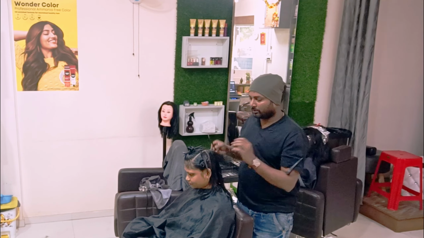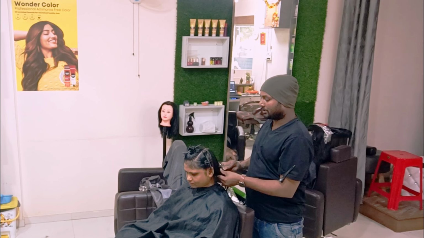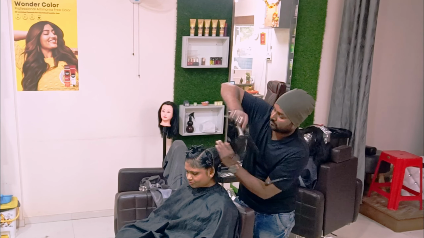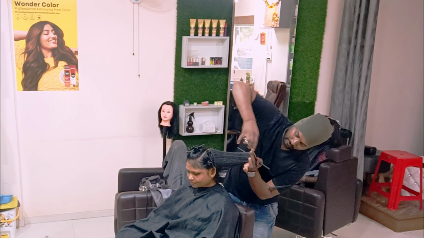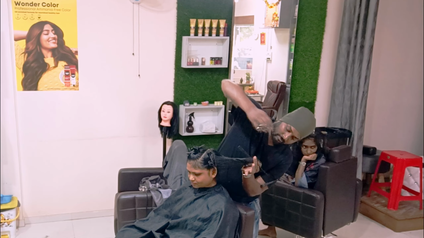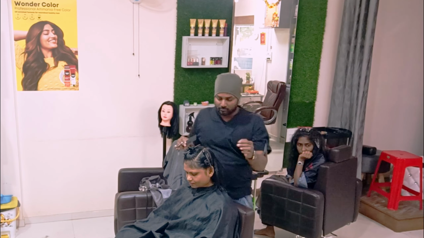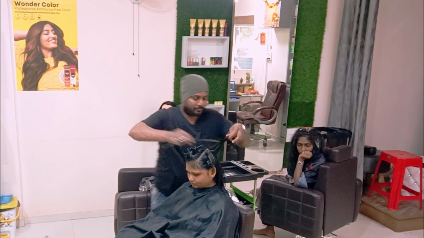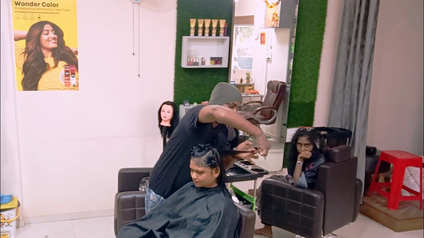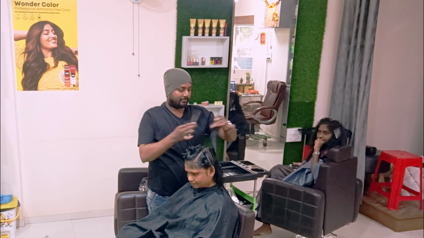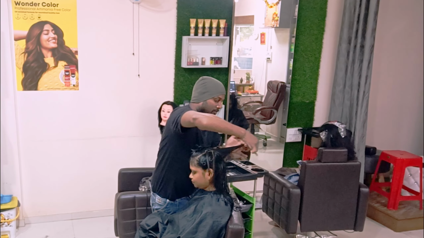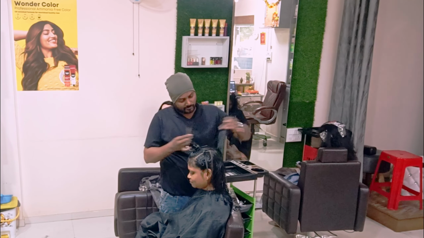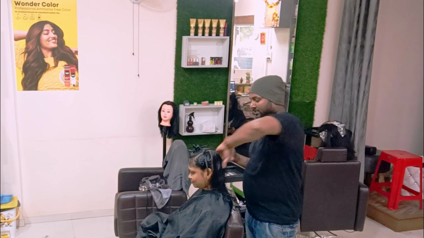So after that I come to the side portion. Before that I'm cross checking the previous hair layers that I've done in the back. The back is completely finished.